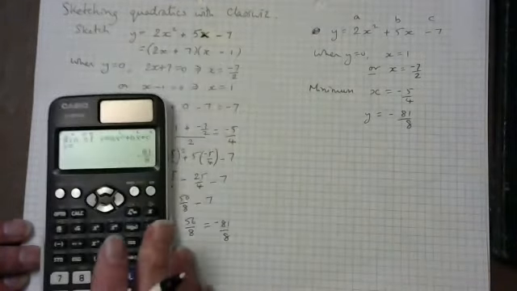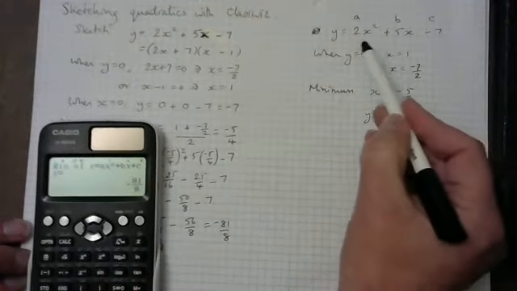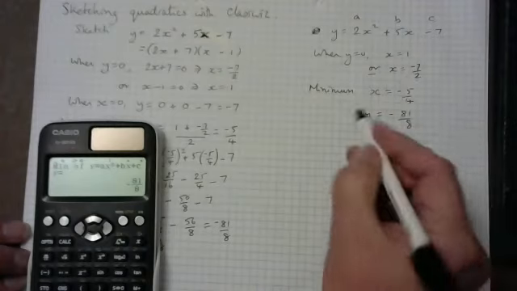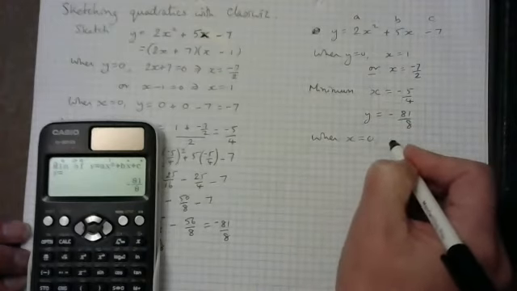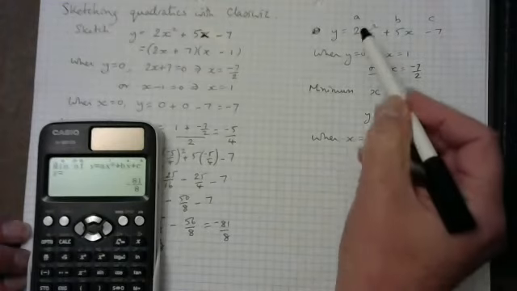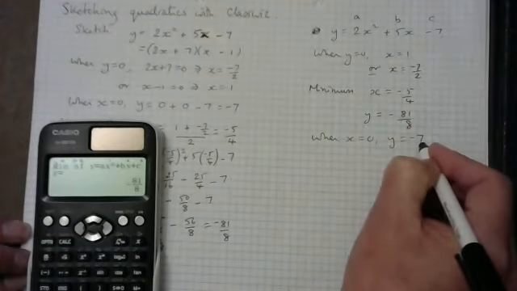The only thing it doesn't tell me is where it crosses the y-axis. Looking at this equation, you can quickly say when x equals 0, y equals minus 7, so the point is 0, negative 7. So you can understand why they didn't bother giving you that information in the calculator. It's almost self-evident.